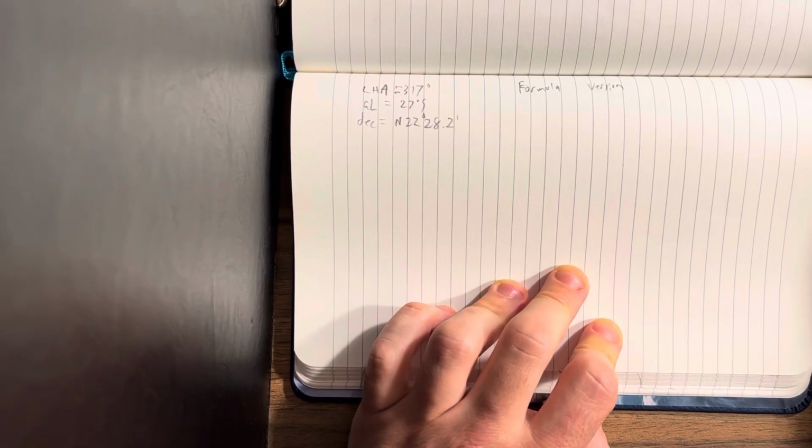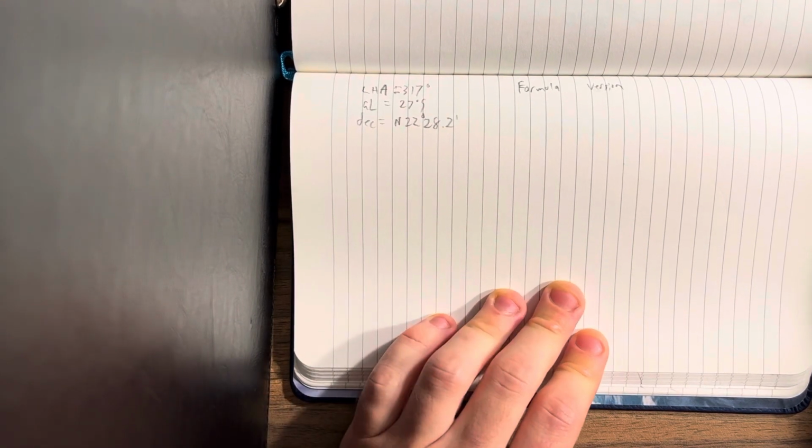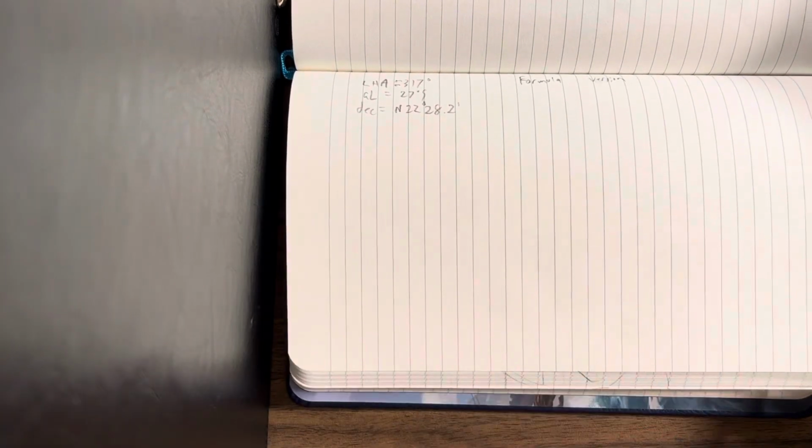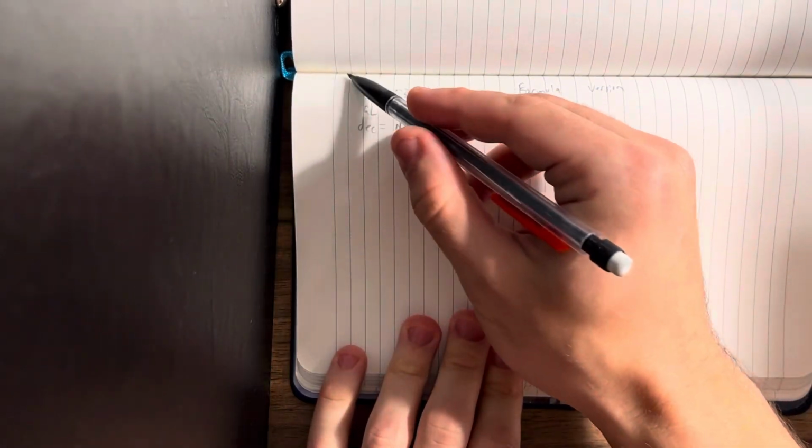I don't like the formula method for performing sight reductions, but it is just as valid. So we're going to make this video short. We're only going to do one of the examples. So I chose the 4th of June example.